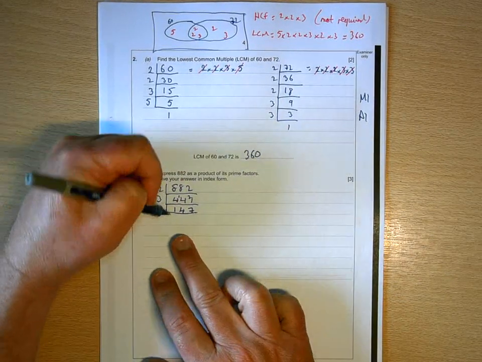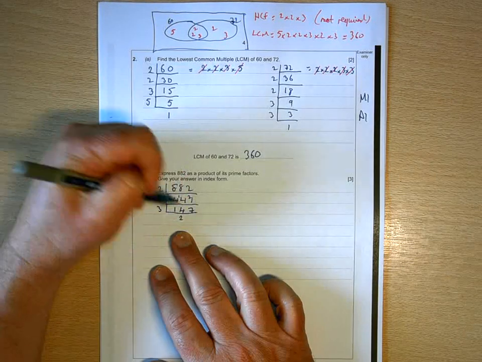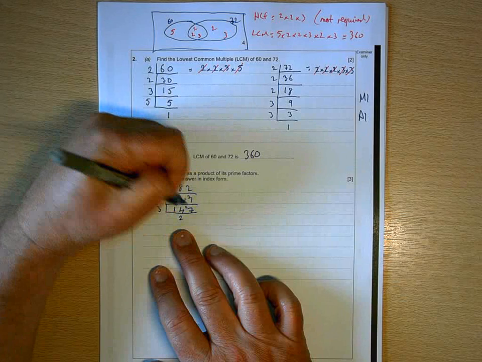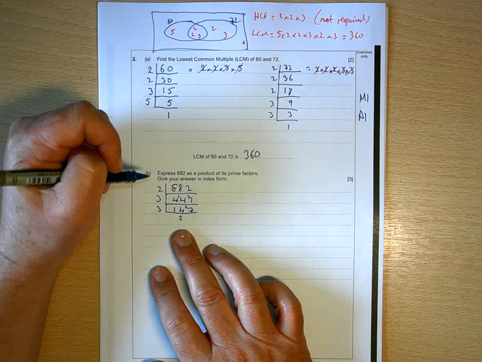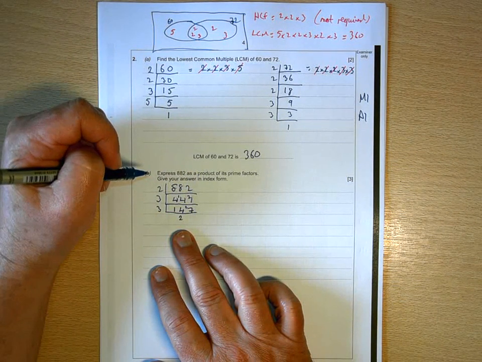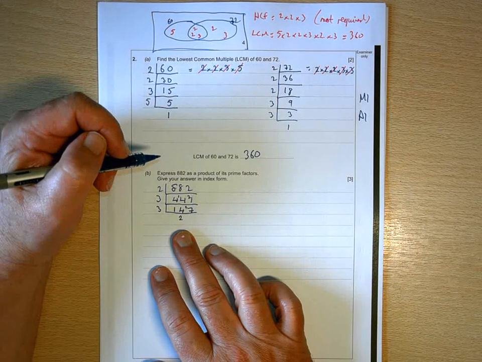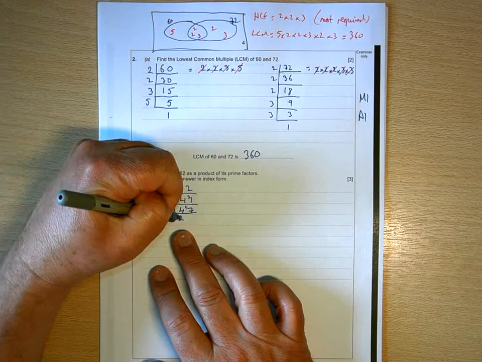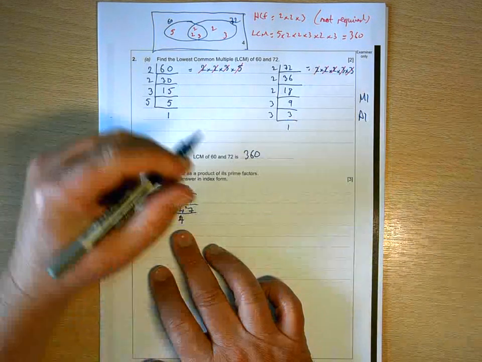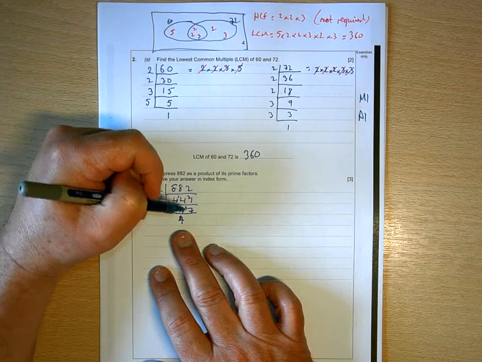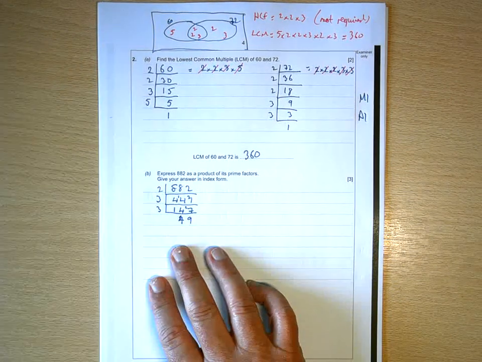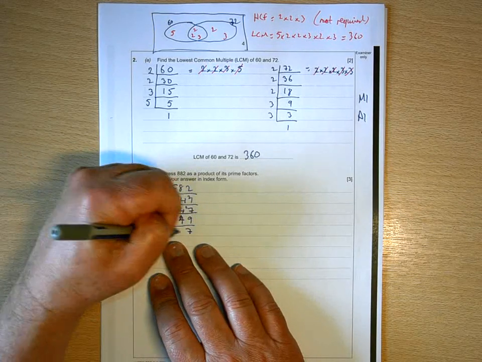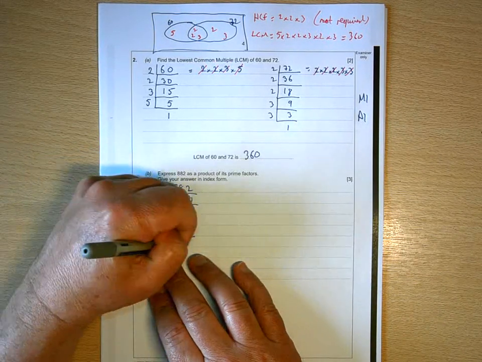So 3 into 14 goes twice. Remainder 2. Hang on, what have I done wrong here? Three into 14 goes 4 times. Remainder 2. 3 into 27 goes 9 times. And then 7 goes into 49 7 times. 7 goes into 7 once.